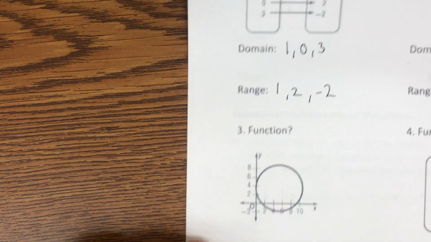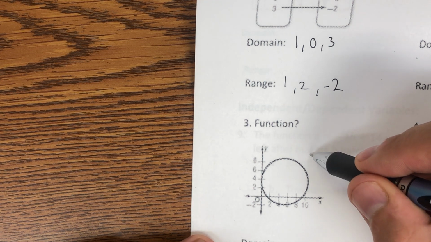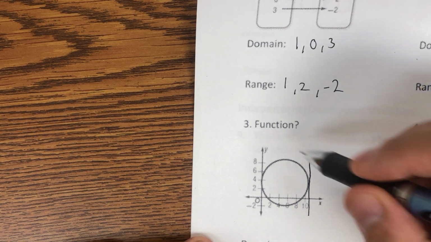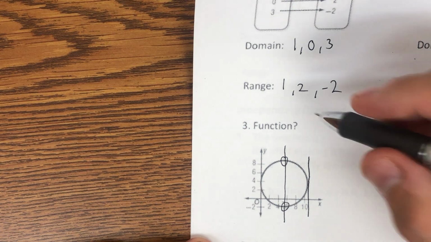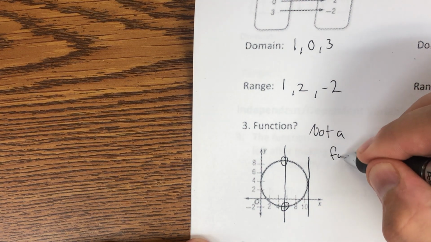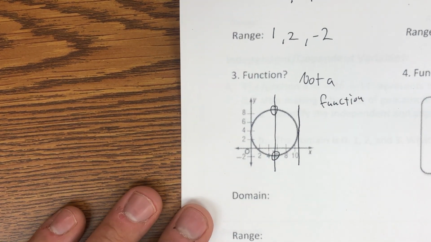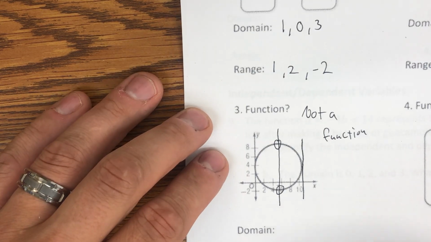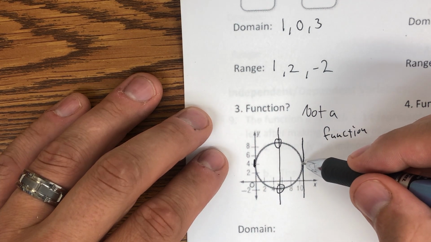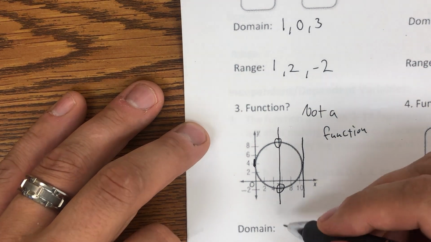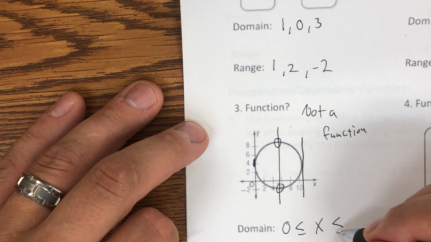All right, now looking at a graph. That vertical line test. Now, like I said, the vertical line isn't just one vertical line, because I could draw a vertical line here and it only crosses once. But here, if I draw a vertical line, it crosses twice. So since it crosses twice, it is not a function. Okay? It's not a function, but I'm still going to list the domain and range on this one because it's graphed. So the domain is every x value. So x is going from 0 all the way over to 10.